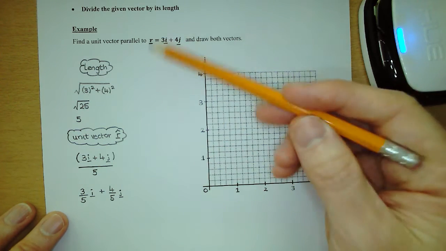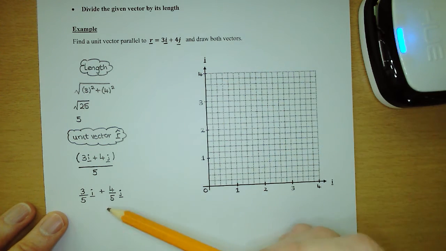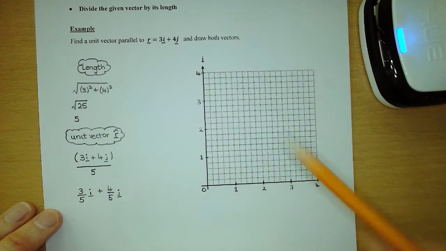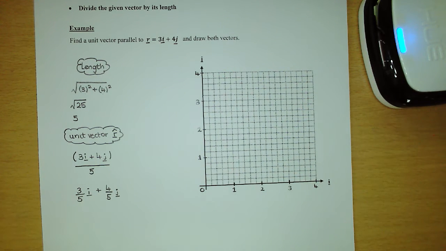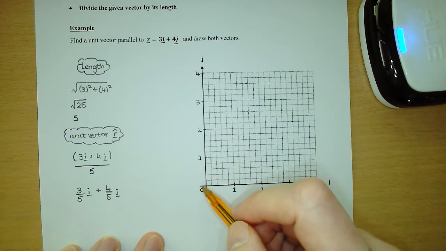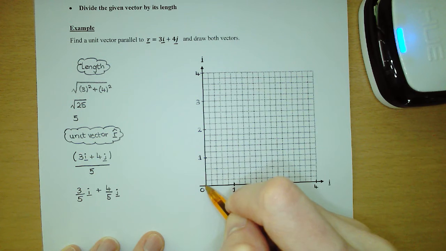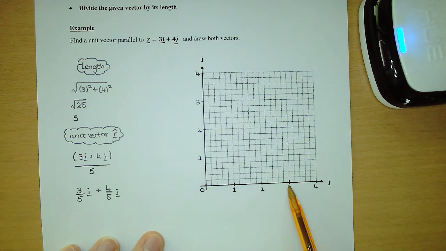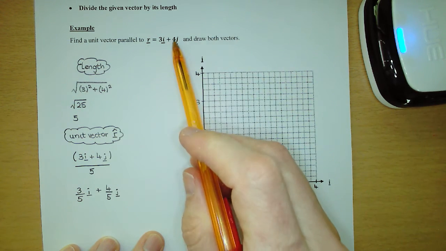I'm going to draw the original vector, and we're going to draw the unit vector on the same i and j axes. So let's start with the original vector. The original vector was 3i plus 4j. So we can put the tail of that vector, say, on the origin, and we're going to move 3 units to the right, and then we're going to move 4 units up.